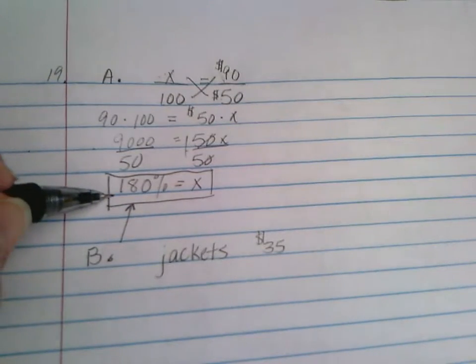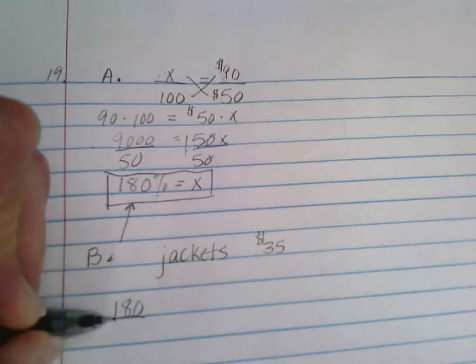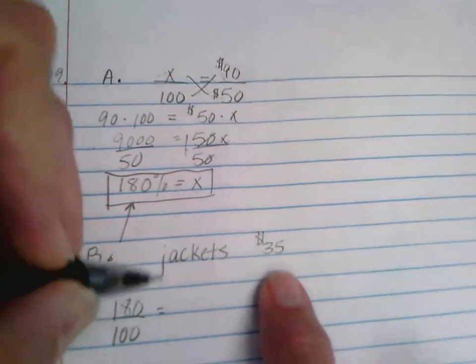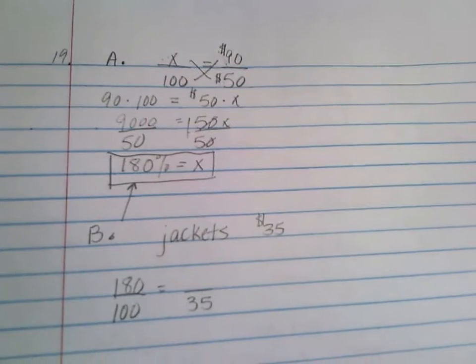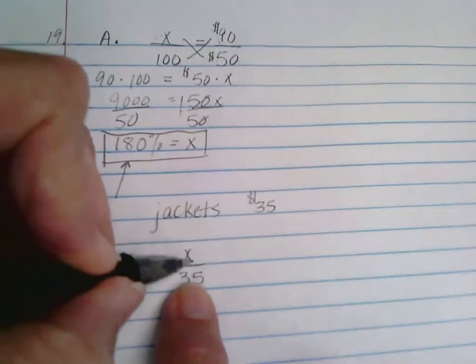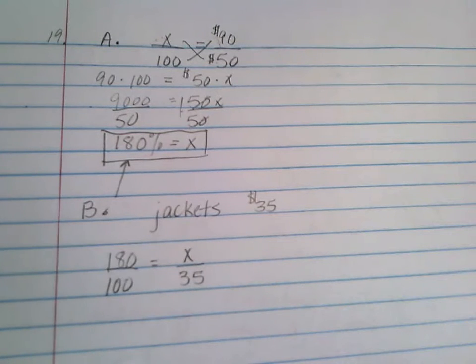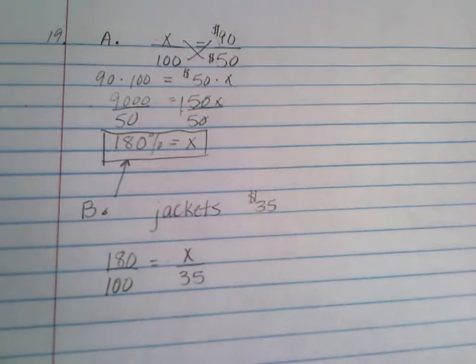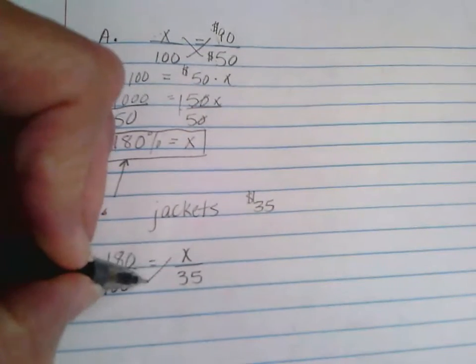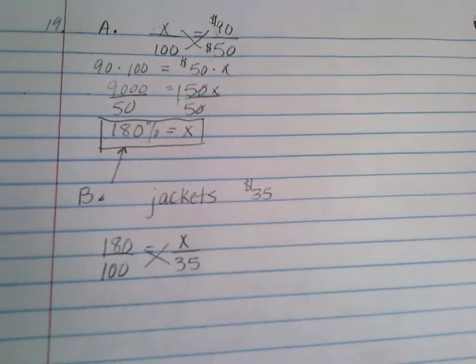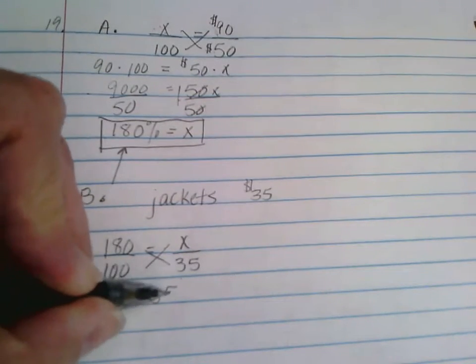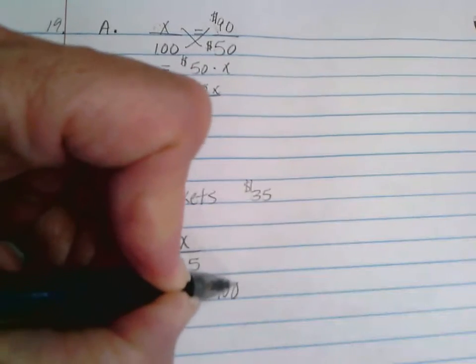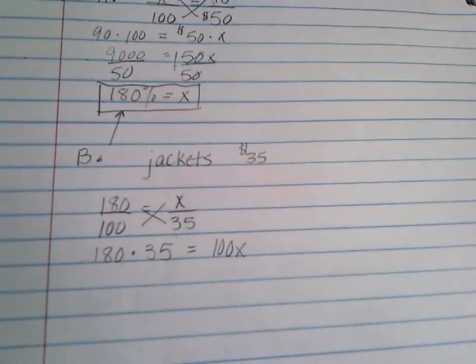So I'm going to use the same percent as up above because it told me I was. This is her purchase price of $35. And so what I'm going to do is try to find my selling price. Once I find my selling price, then I will be able to determine how many jackets she needs to sell if she wants to get at least $250. But until I know that, I can't determine it. So 180 times 35 equals 100 times X.